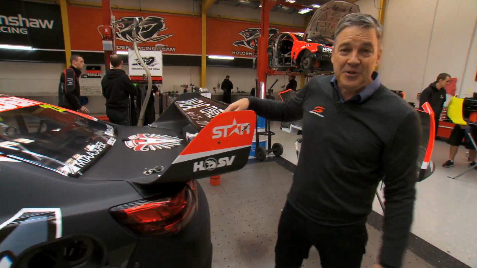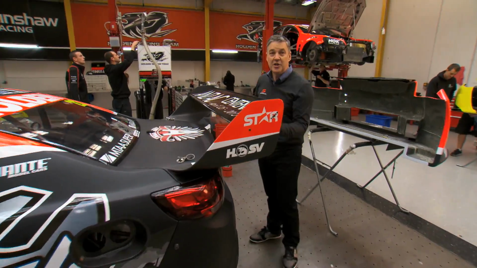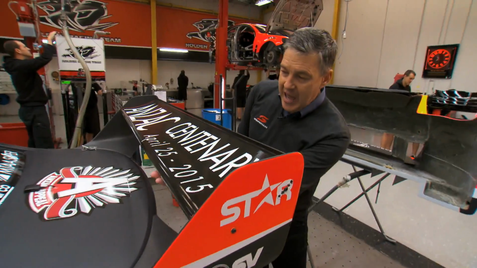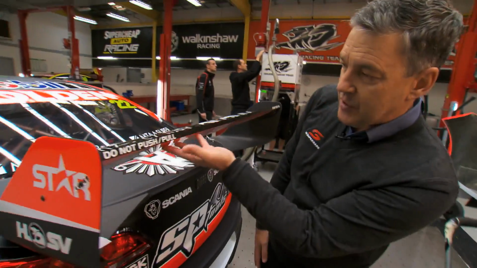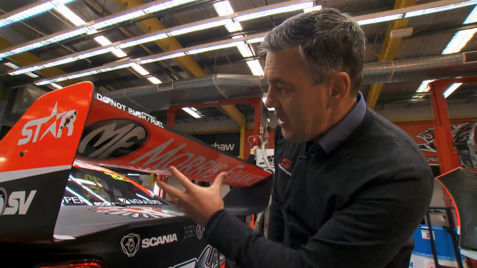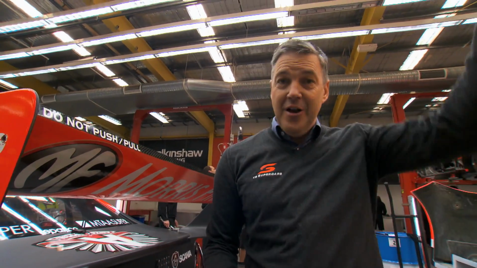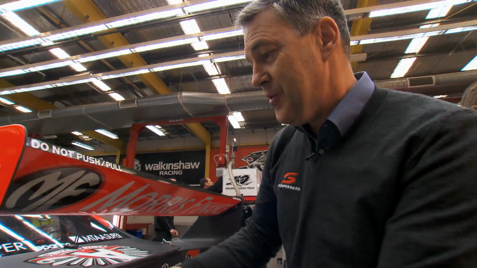James Courtney's number 22 Holden Racing Team entry. Here's the rear wing, you've all seen them on television. It's a cambered device and the air flicks across the back of this wing. Now, what lift is all about, exactly the same principle that when you go for a fly and the aeroplane jumps into the sky, you know exactly what's going on.